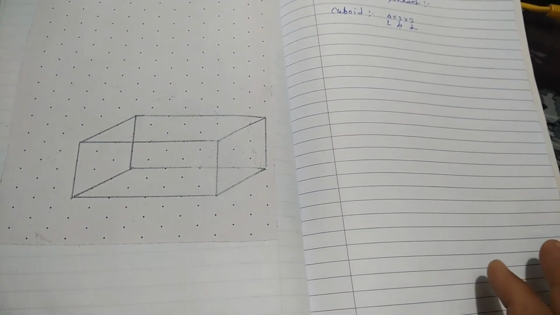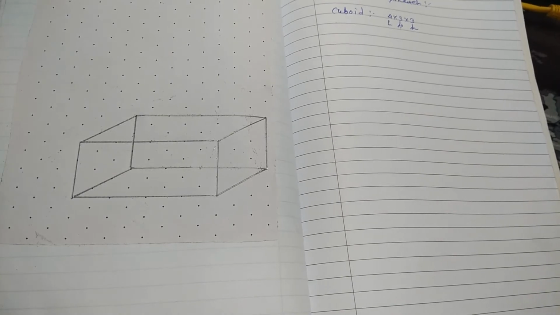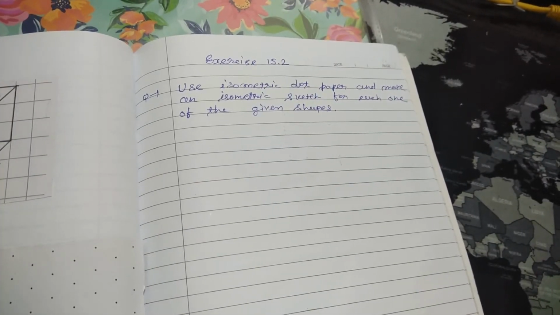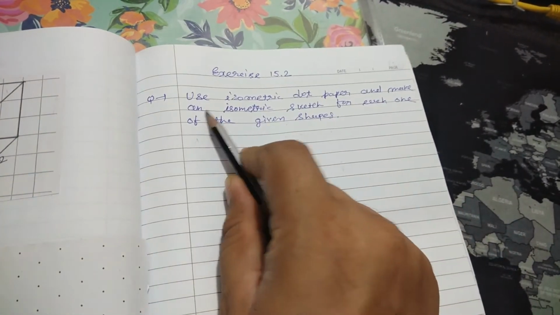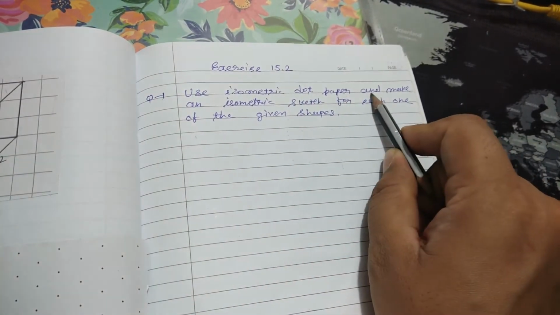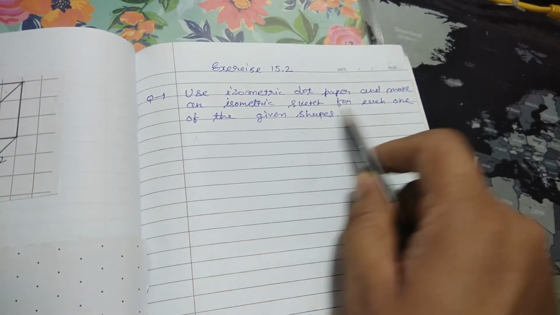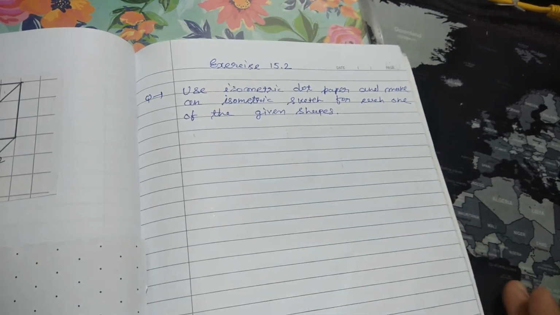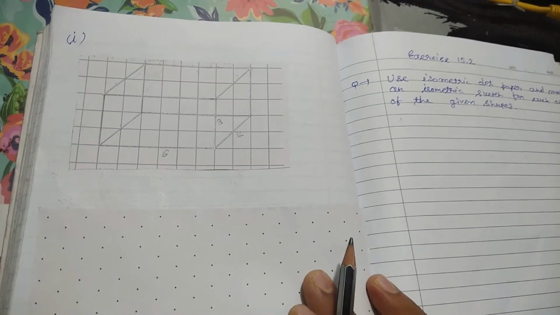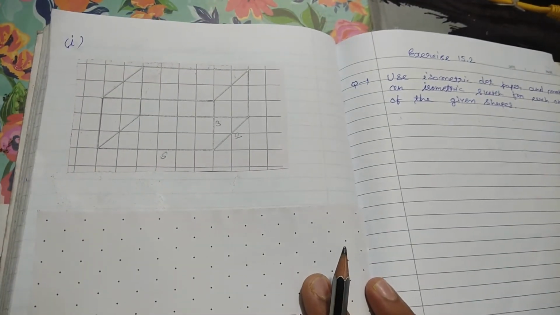Let's solve exercise 15.2, question number 1. Use isometric dot paper and make an isometric sketch for each one of the given shapes. So oblique sketches are given.